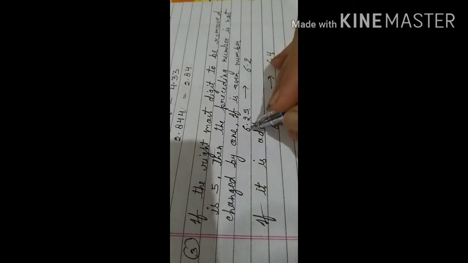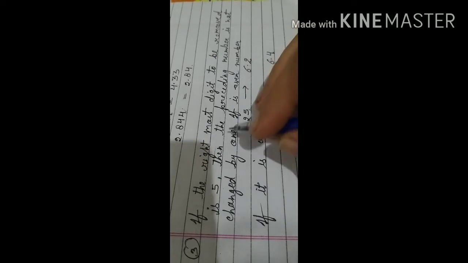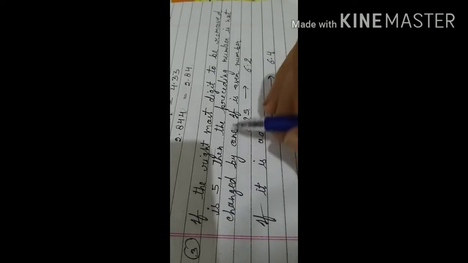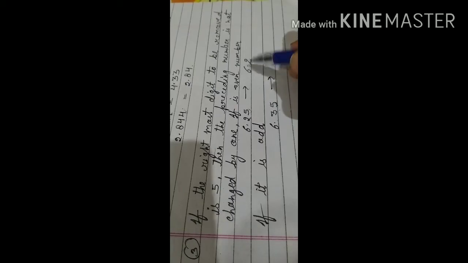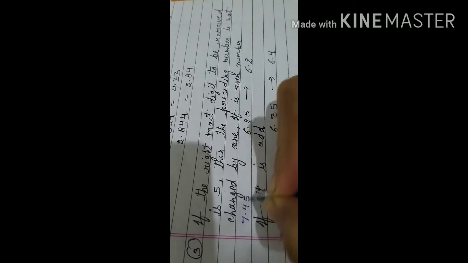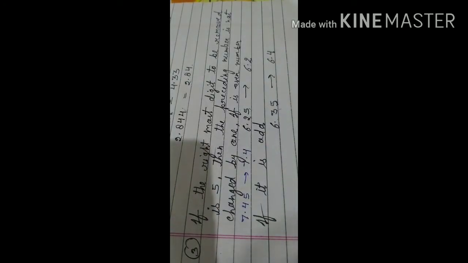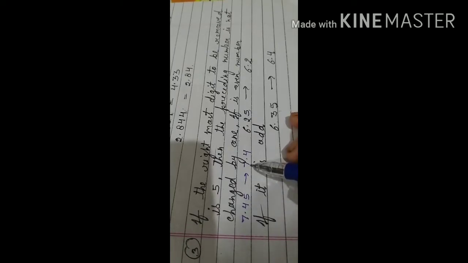See here the example, 6.25. The digit which we have to remove is 5, and its preceding number is even. So as per the rule, no change, and 6.2 will be the answer. Let us take another example, 7.45. As per the rule, the answer will be 7.4, because we have to remove 5 but its preceding number is even, so no change, and the answer is 7.4.